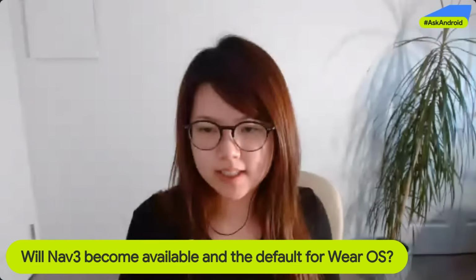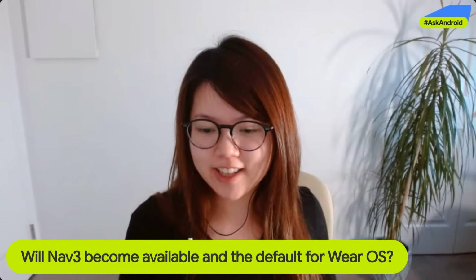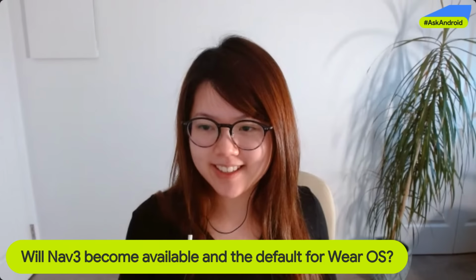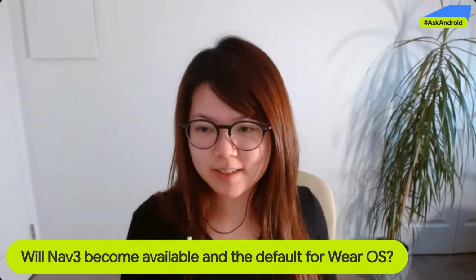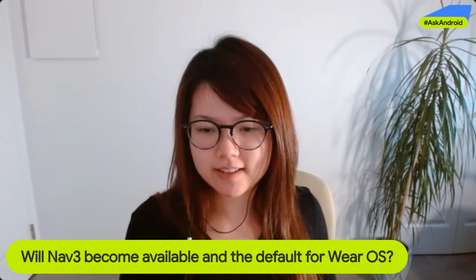Will Nav3 become available and the default for Wear OS? Clara, I think you've been working with the Wear team, haven't you? Yeah, so we've been working with the Wear team to make it easy to use Nav3 and Wear. Actually, if you look at the Jarrett repo, you may already see some CLs up. So in short, yes.